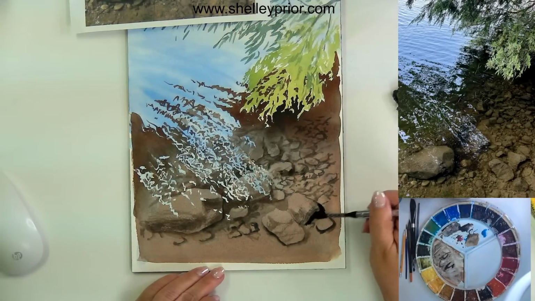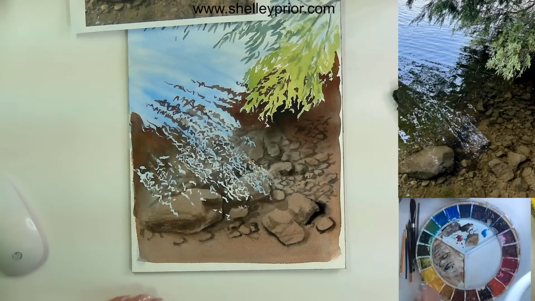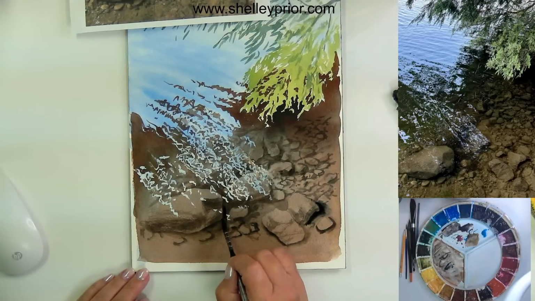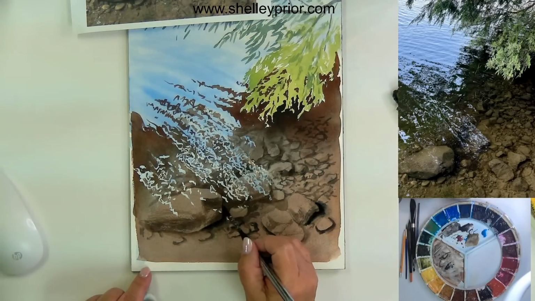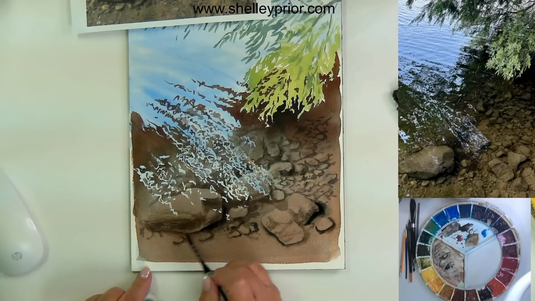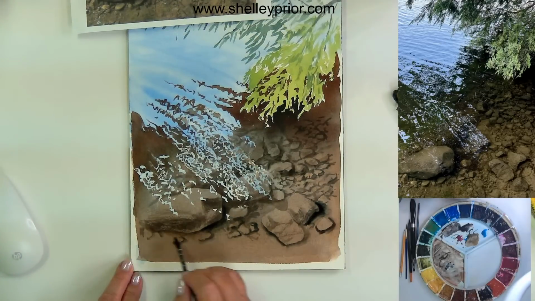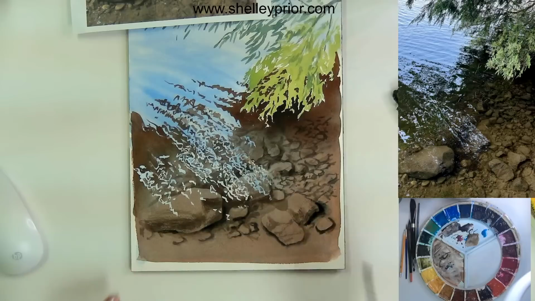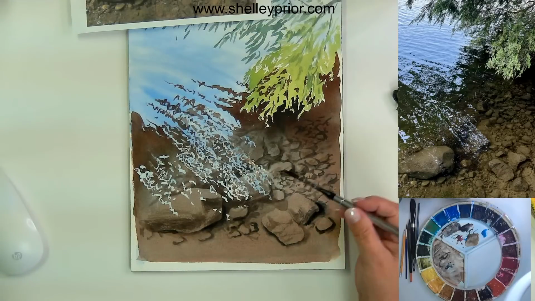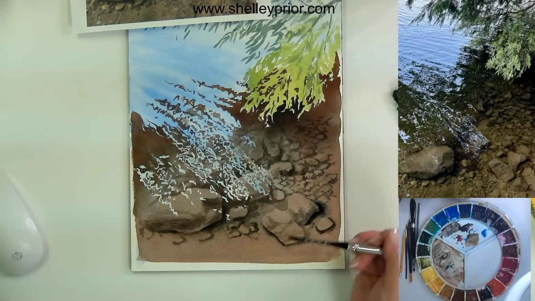Soften any edges you need to create there. Don't want to cover up any of my highlights there. I just want to make that a little darker. Make sure you've got some variety. Light, you've got some shadows, but there's darker shadows.